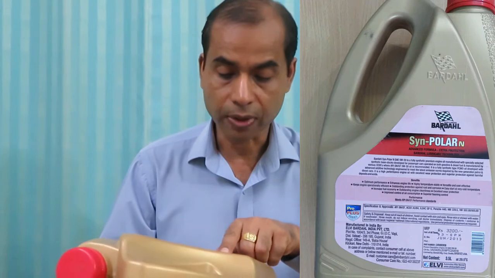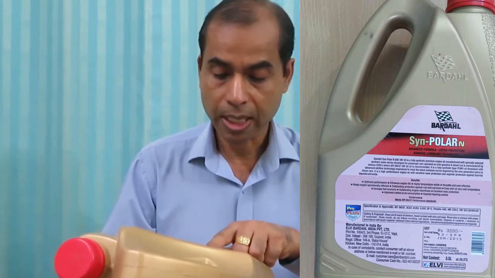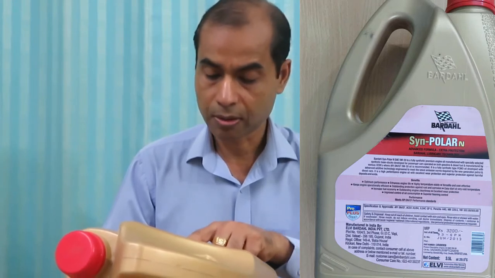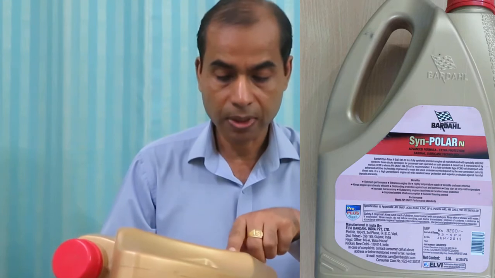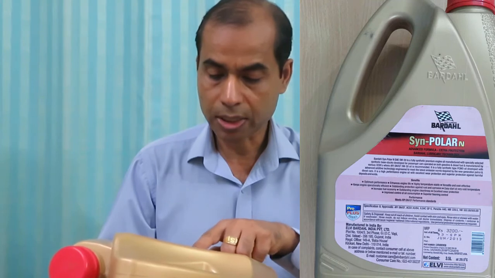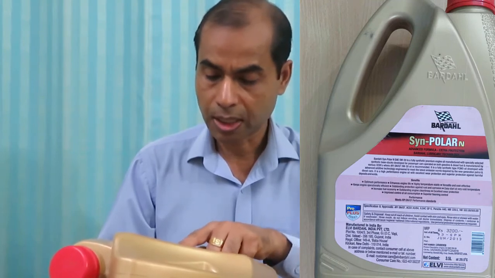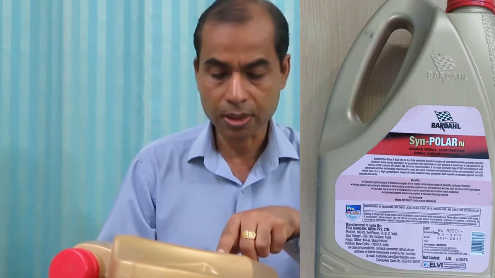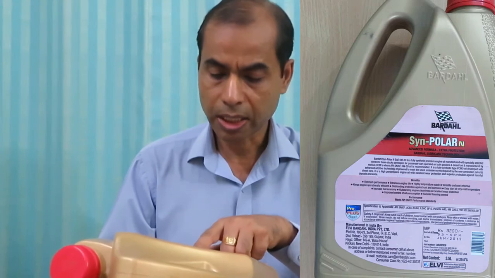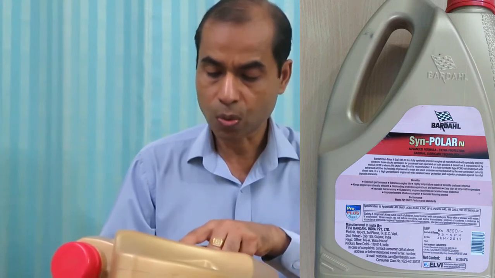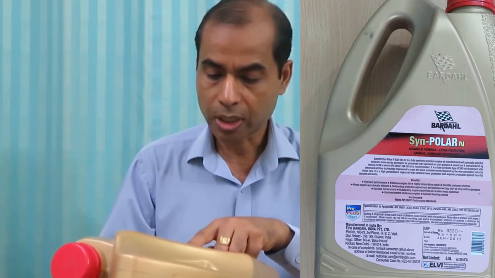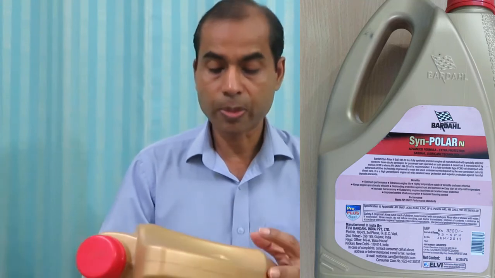Then it says benefits: optimum performance, enhanced engine life, highly temperature stable, versatile and cost effective, keeps engine operationally efficient, outstanding protection against rust and corrosion, easy start at very cold temperatures, increased fuel economy, outstanding engine cleanliness, excellent wear protection, improved control of oil consumption, superior foaming control. So these are the benefits.